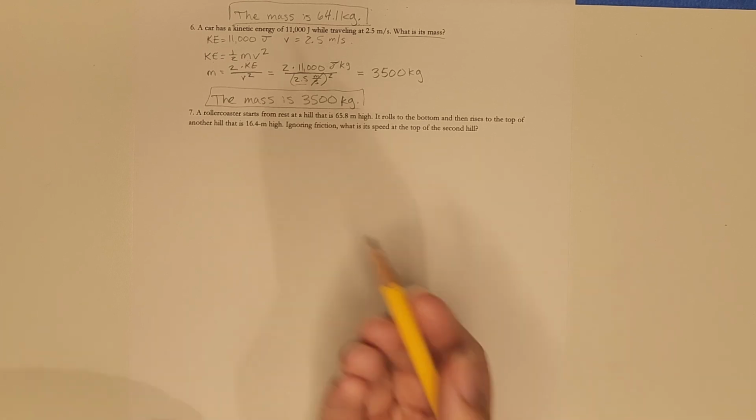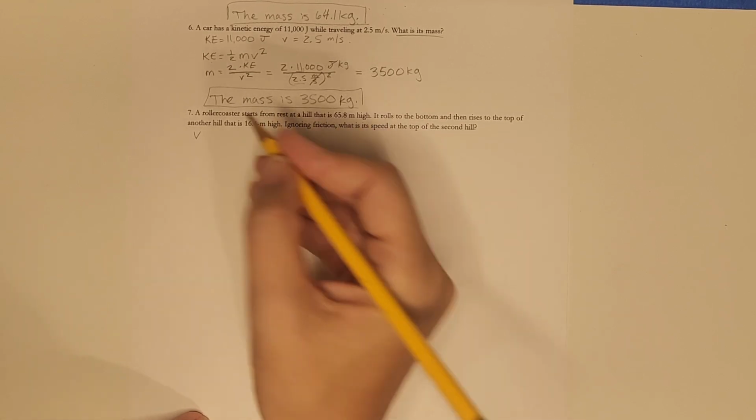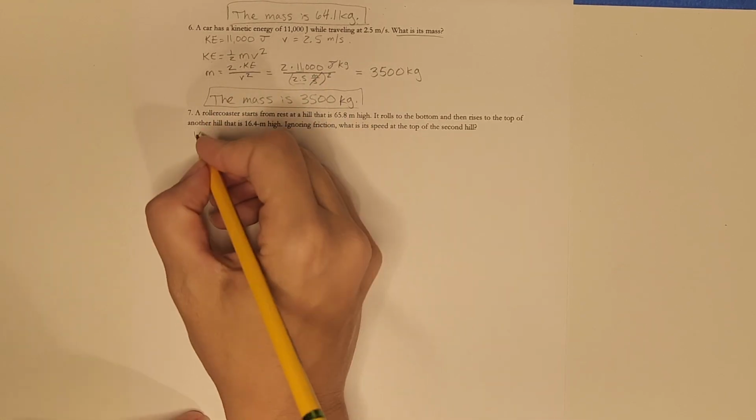For question 7, a roller coaster starts from rest at a hill that is 65.8 meters high. It rolls to the bottom and then rises to the top of another hill that is 16.4 meters high. Ignoring friction, what is its speed at the top of the second hill? Okay, so I have an initial velocity. We're just going to go in order writing these out. So starts from rest. That is the information here.